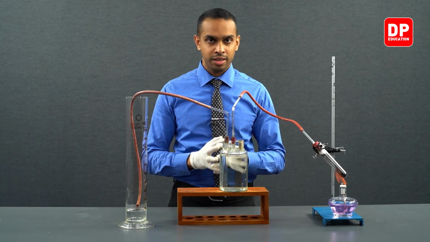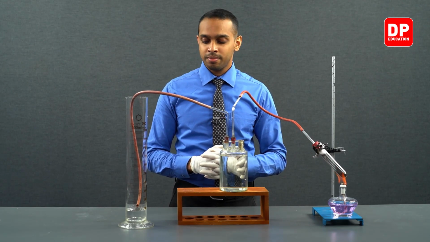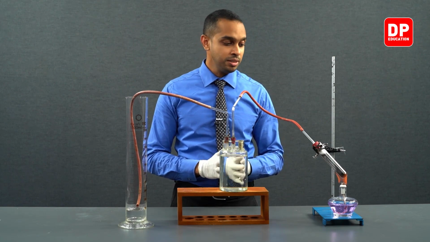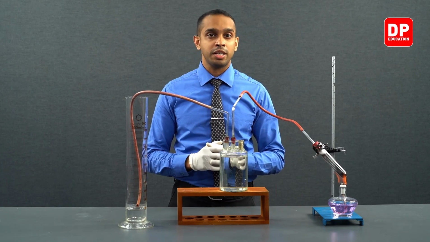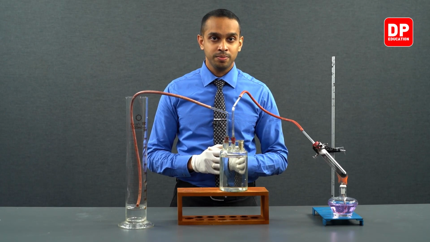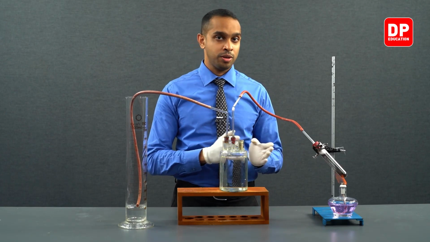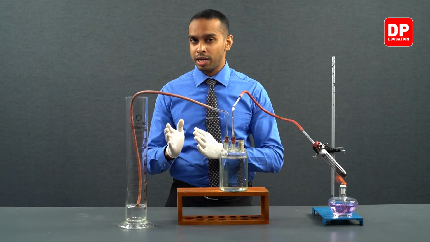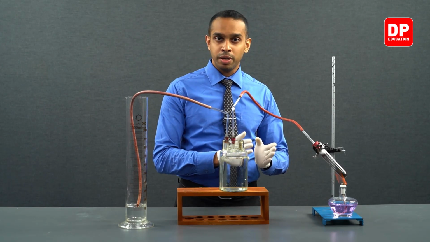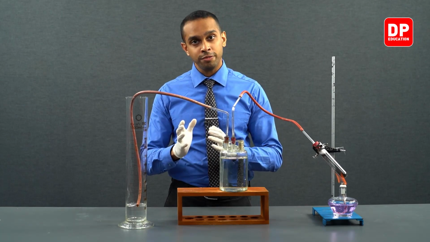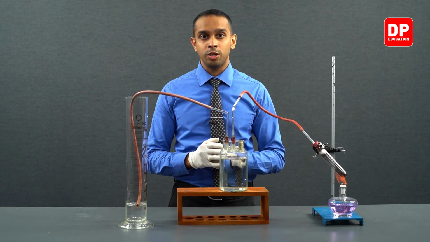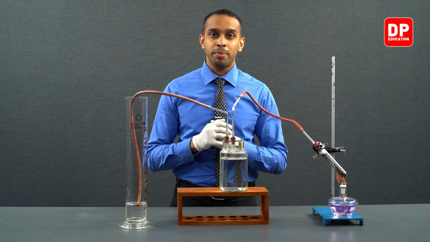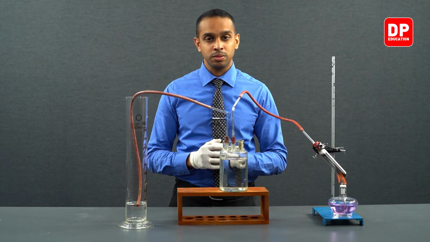We will measure the atmospheric temperature and we will measure the mass of the boiling tube after the reaction has gone to completion. We have the mass of the boiling tube before we started the reaction, and then we will measure the mass of the boiling tube after we have conducted the reaction. The difference between the two will give us the mass of oxygen that is produced.